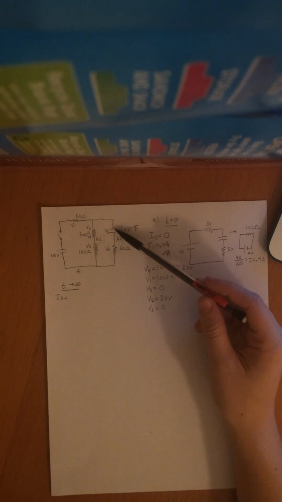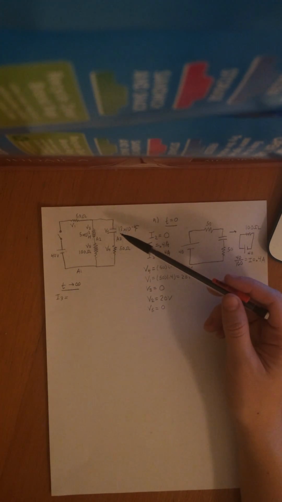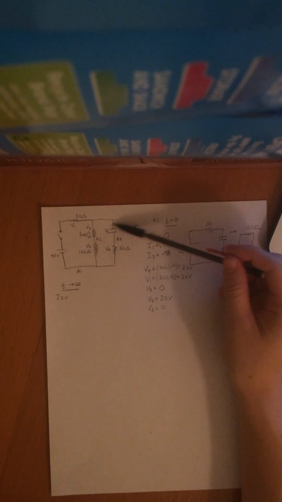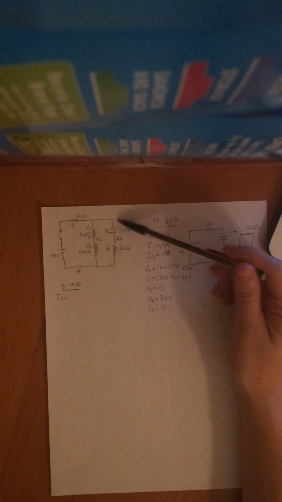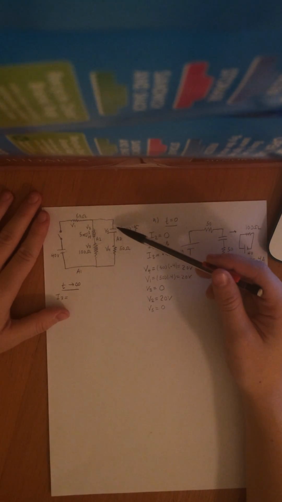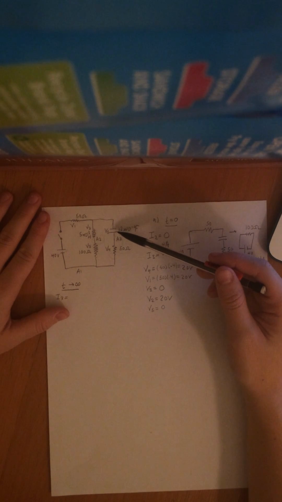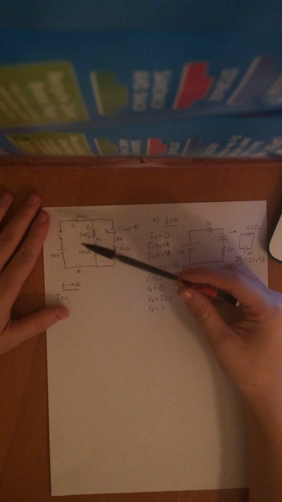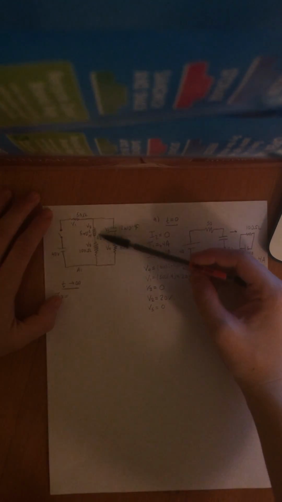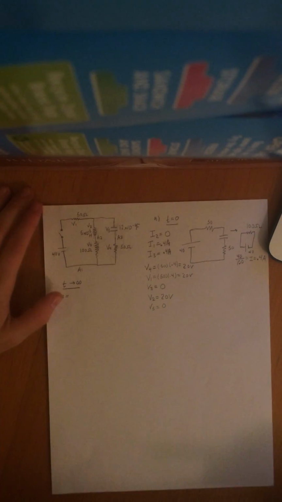Now the capacitor is fully charged, which means that no current is going to pass through this section of the circuit, right? The inductor is just going to act like a wire because now there's no change in I through that point.